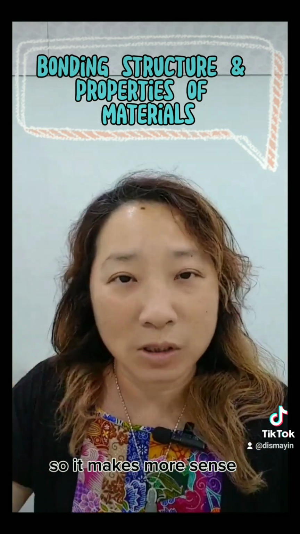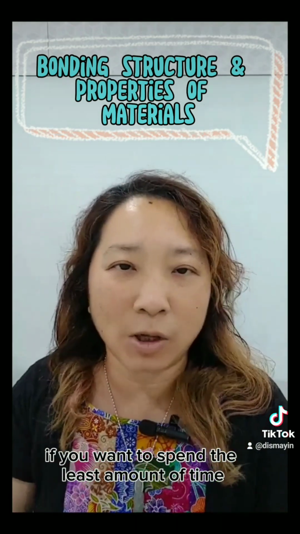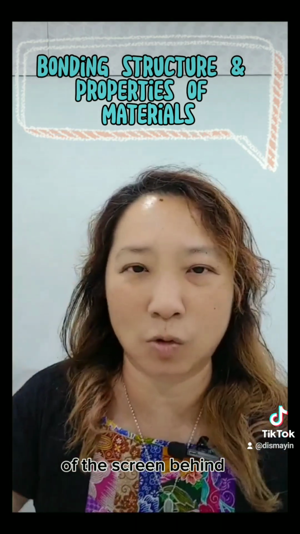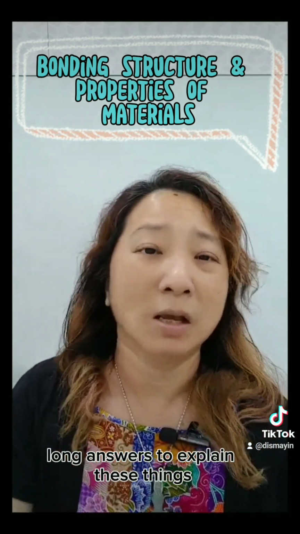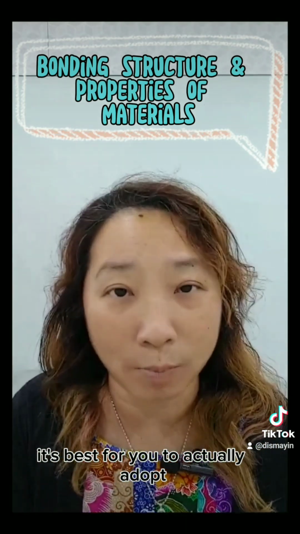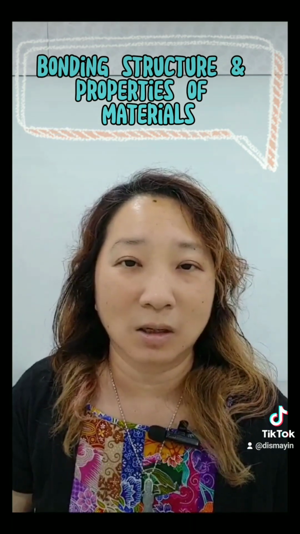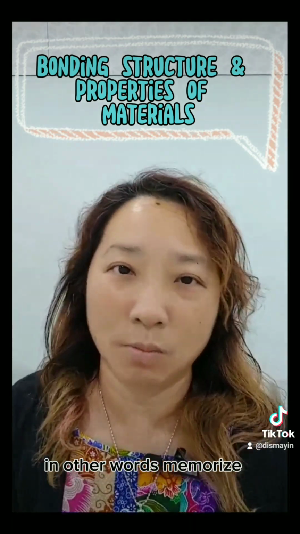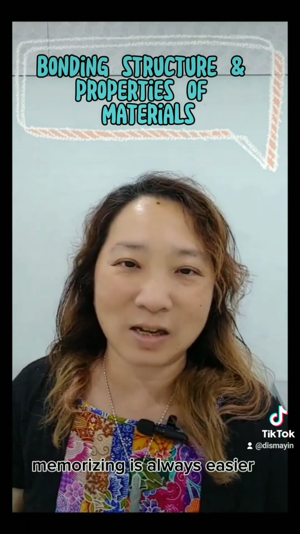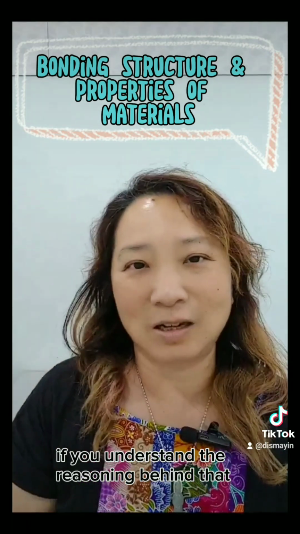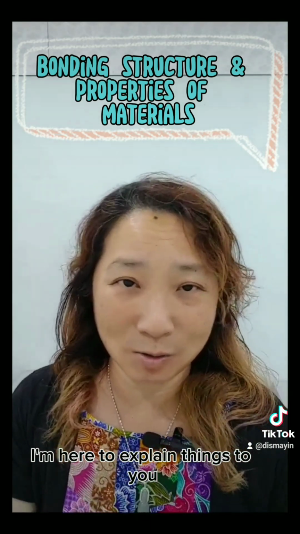So it makes more sense, if you want to spend the least amount of time and spare your hands some of the strain of writing long answers to explain these things, to actually adopt the teacher's answers and write them word for word. In other words, memorize. But of course, memorizing is always easier if you understand the reasoning behind it. I'm here to explain things to you, okay?